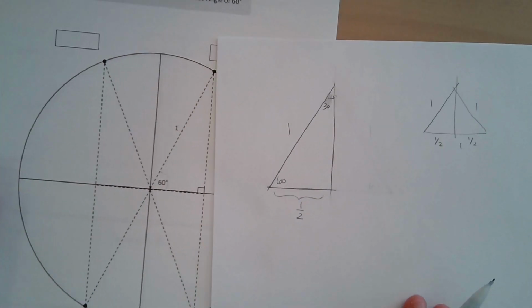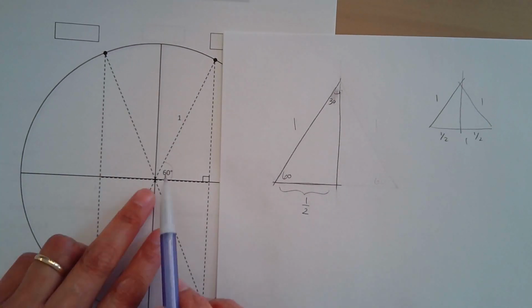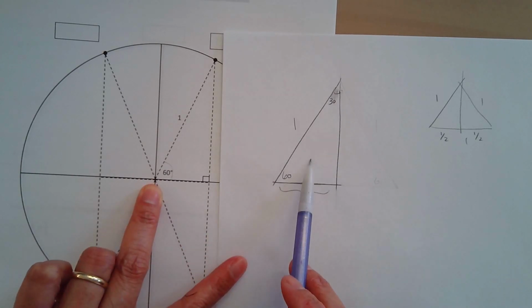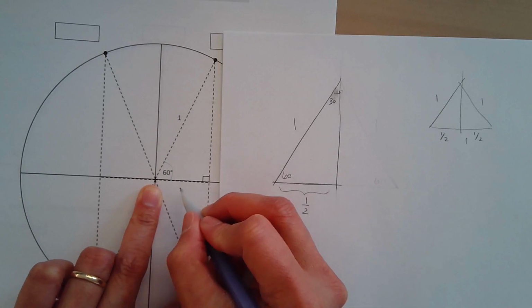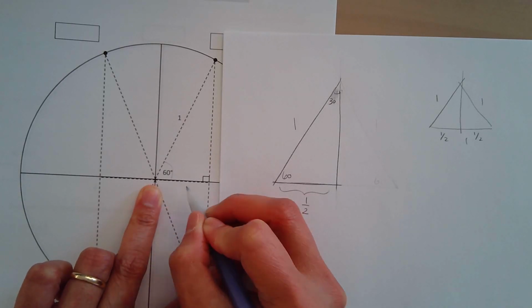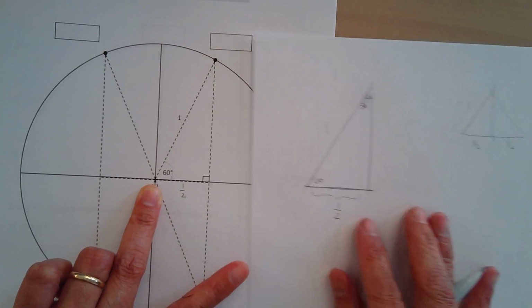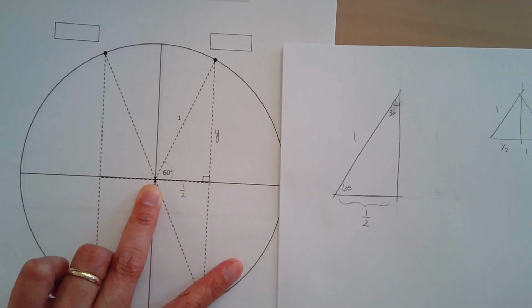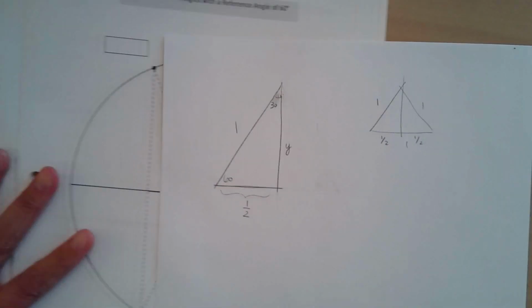Let me show you something, we're going somewhere, okay? You just have to be very patient with me. Can you see that this is kind of starting to look like that? What do you think the x is? 1/2. So this is where 1/2 is. That one is easy, but we don't know what the y is. So how can we figure out the y?